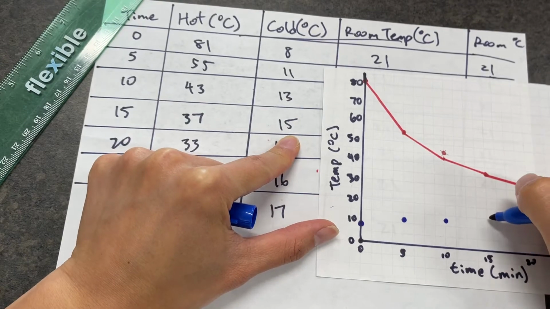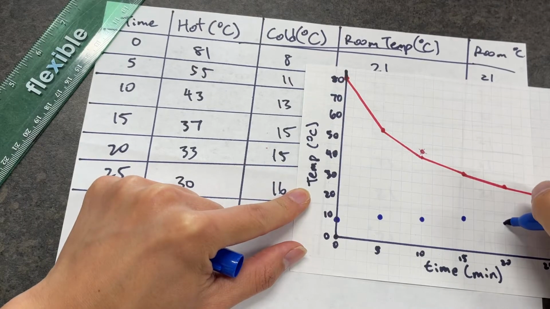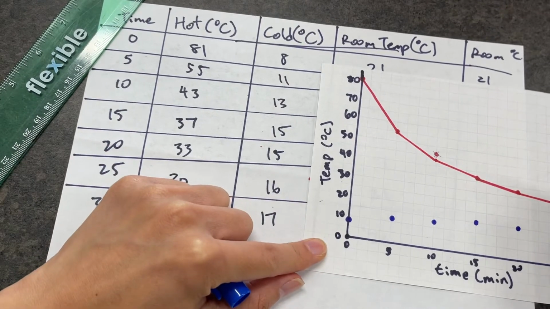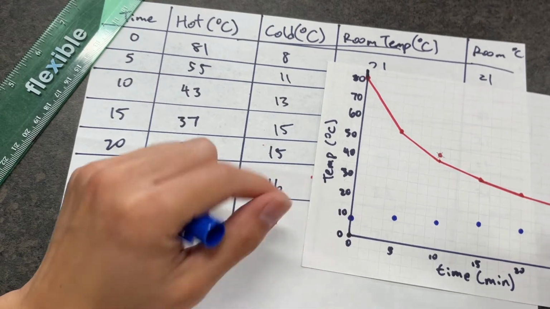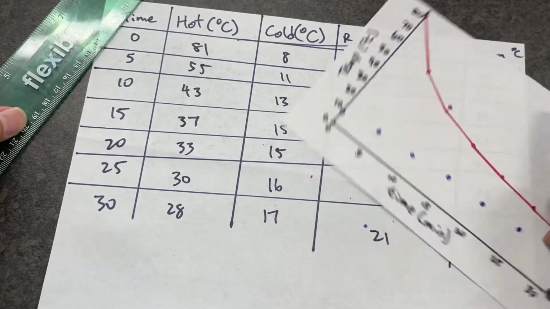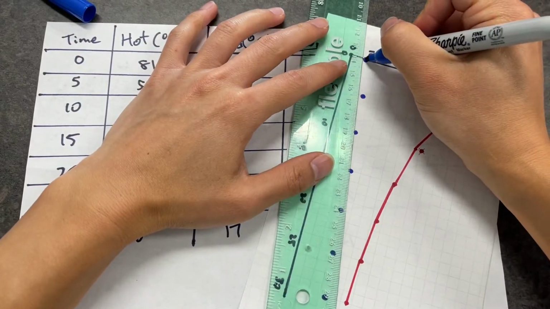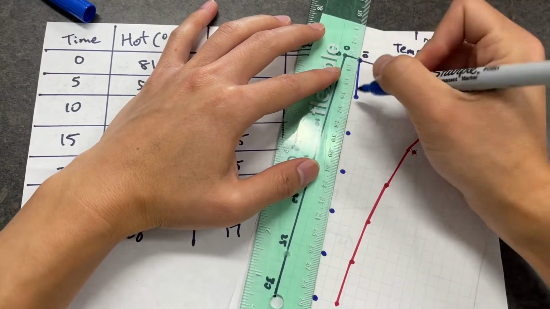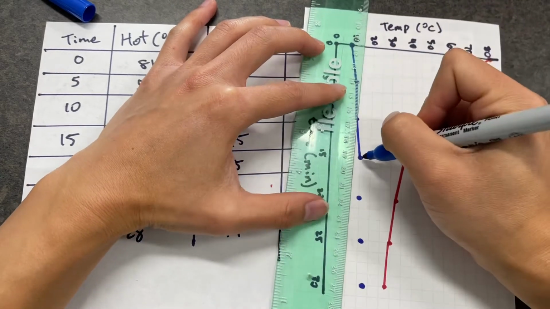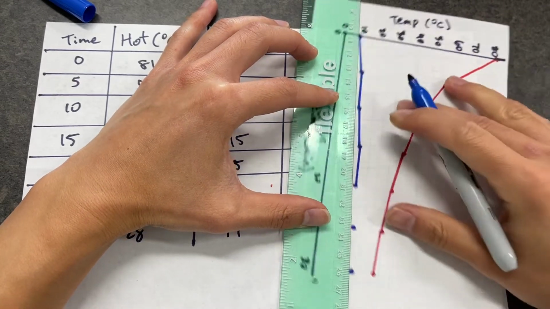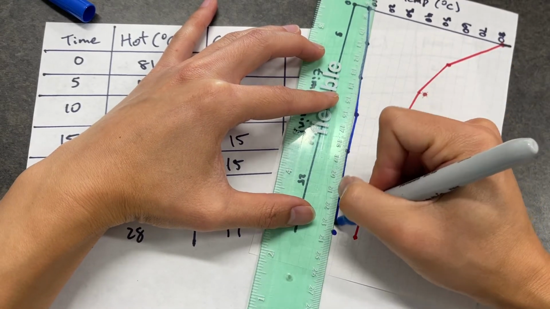At 15 minutes, it was 15, which is here. At 20 minutes, it stayed at 15. At 25 minutes, it was 16, which is slightly above. At 30 minutes, it was slightly above 16 at 17. It looks kind of flat, right? But there is still this change. It started at 8, and then it went up. And then it slightly went up. And it stayed where it was. And then went up again slightly. And again slightly.